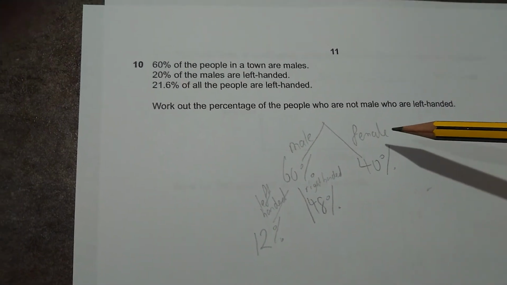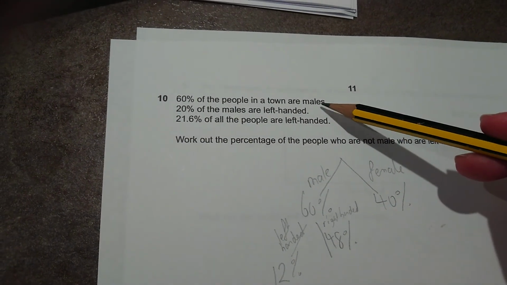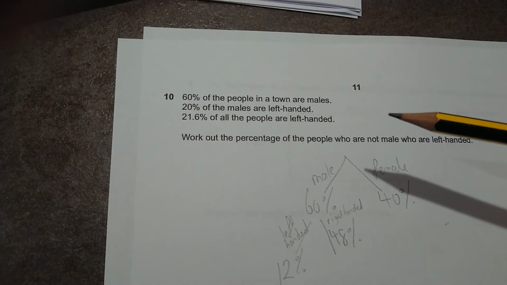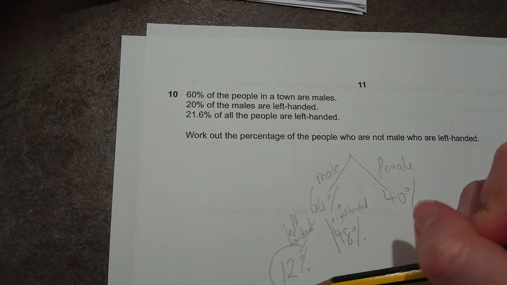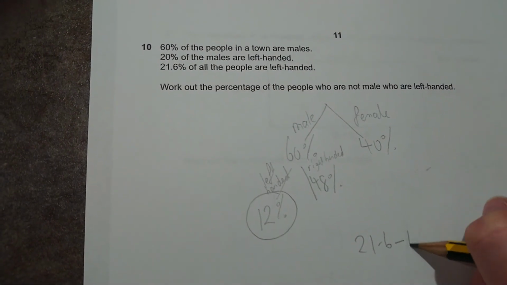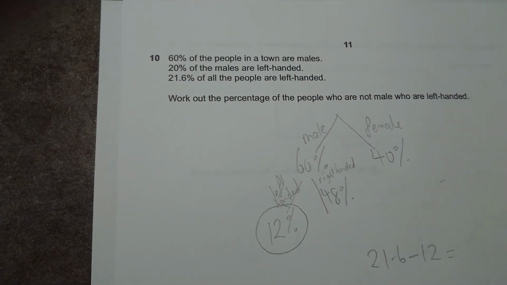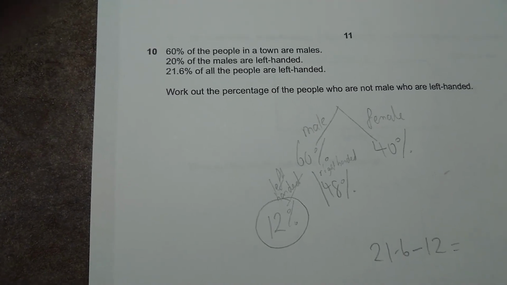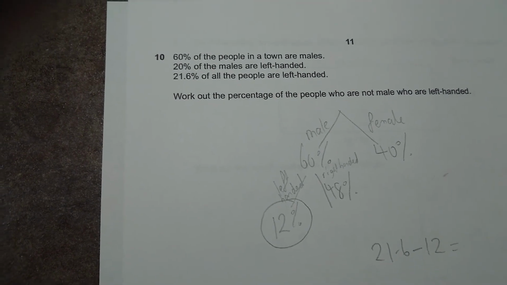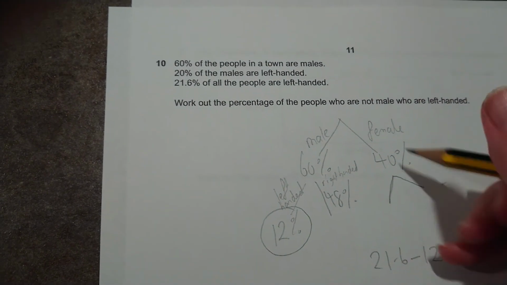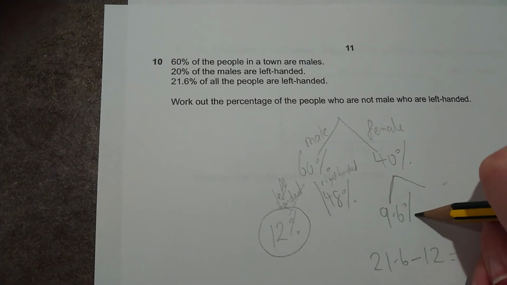So then looking at the females, we don't know any other information really, apart from the fact 21.6% of all the people are left-handed. Well, I've already got 12% of them here. So if I do 21.6 and take off the 12, that would tell me what percentage of the females are left-handed. So 21.6 take away 12 is 9.6.